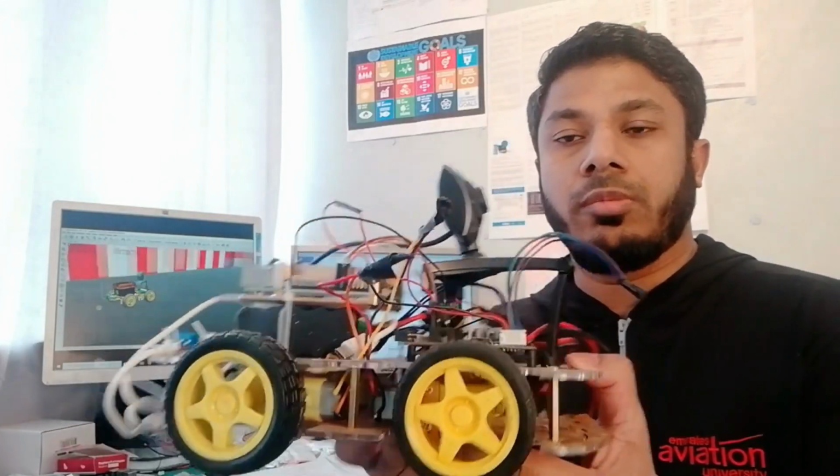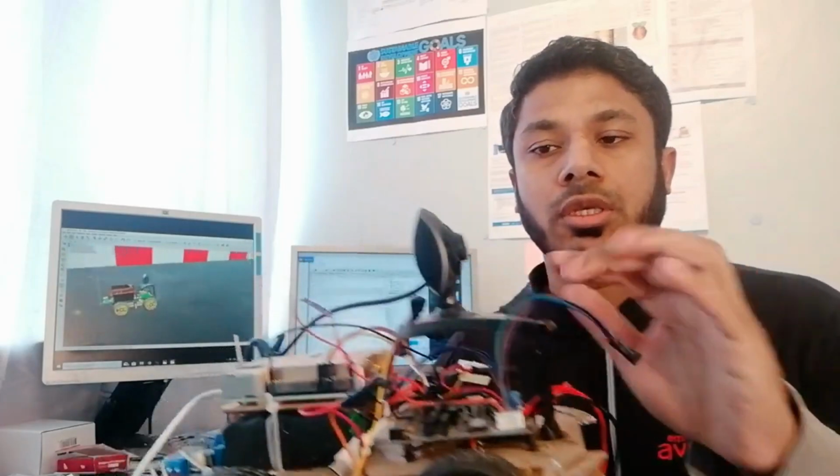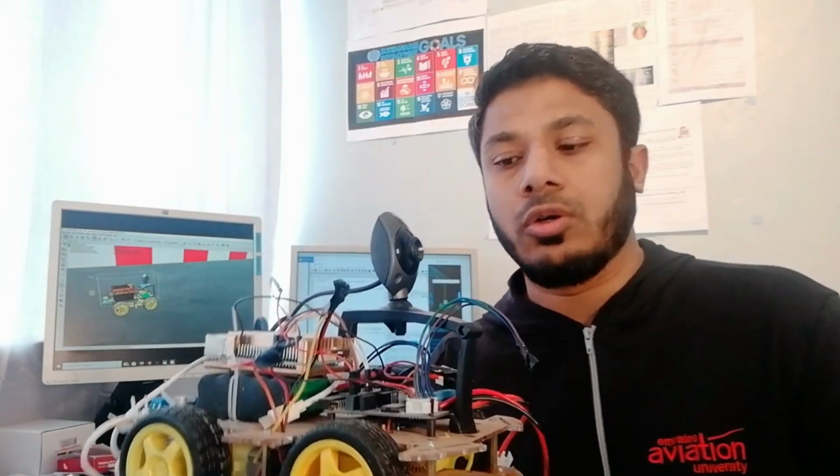And how I have utilized the virtual robotics for developing this robot. So at the beginning I will introduce my Raspberry Pi 4 robot. As you can see, this is my Raspberry Pi 4 robot. It has got an onboard webcam. With this webcam it sees whatever is in front of it.